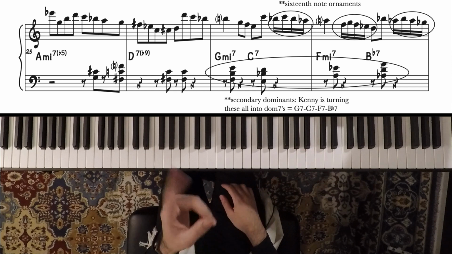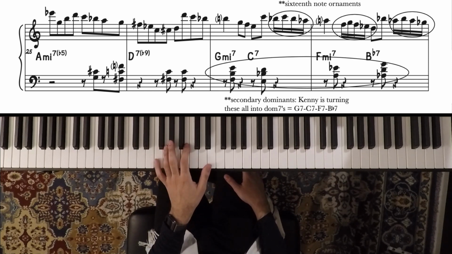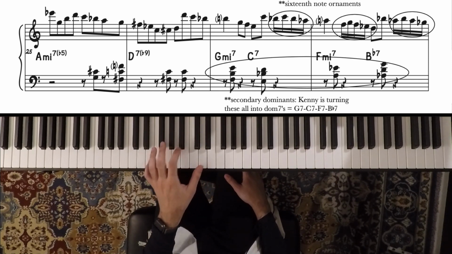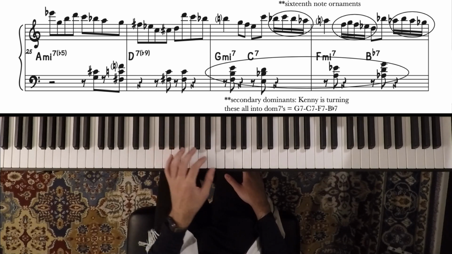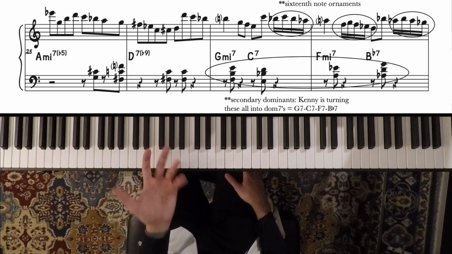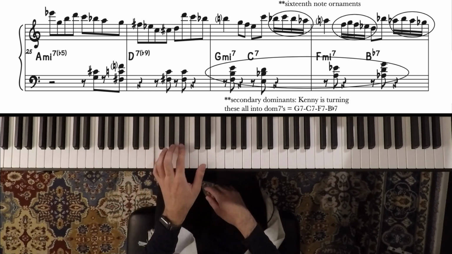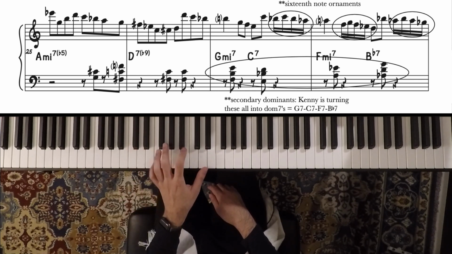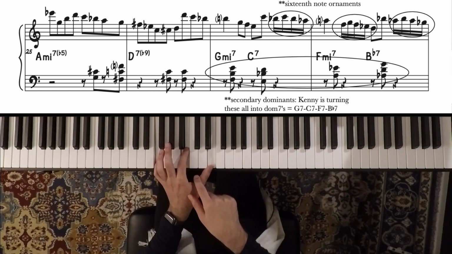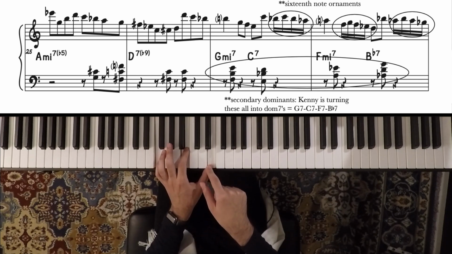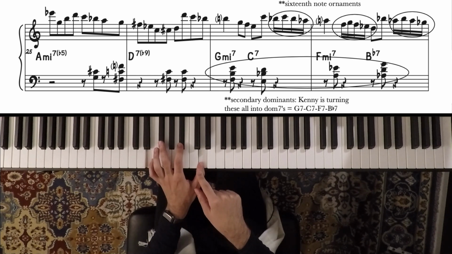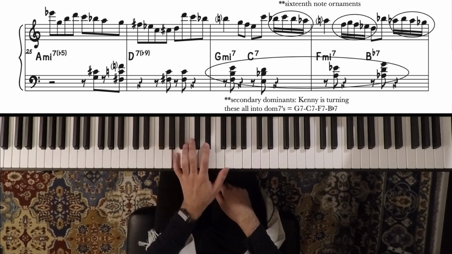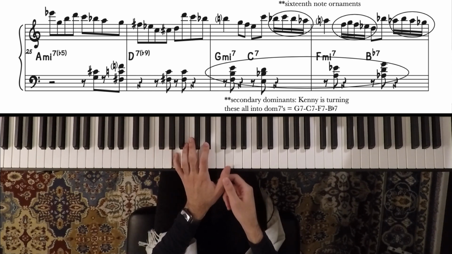Now here, the first clue is actually from our left hand. So in his left hand, he's playing these all as dominant chords, right? Again, secondary dominance, like we were talking about before. Rather than G minor 7 to C7 and then F minor to B flat 7, which are the original chords of Autumn Leaves, he's going G7, he's playing a G13 voicing. He's going C7. This G is kind of ghosted up top.